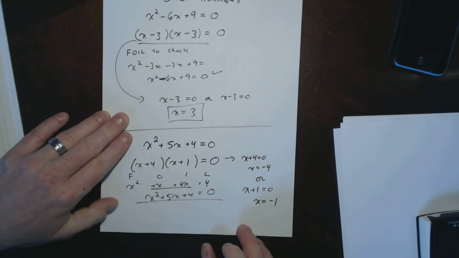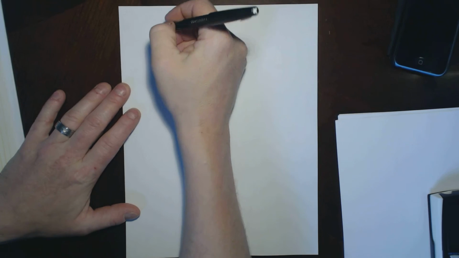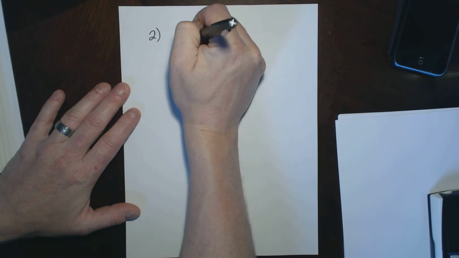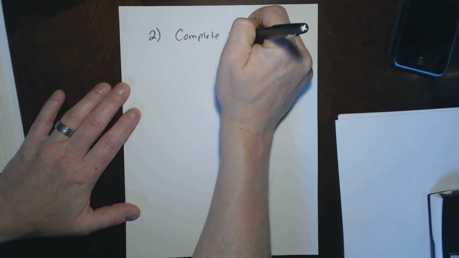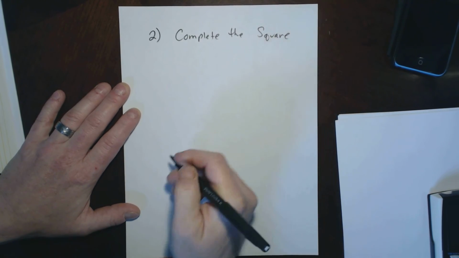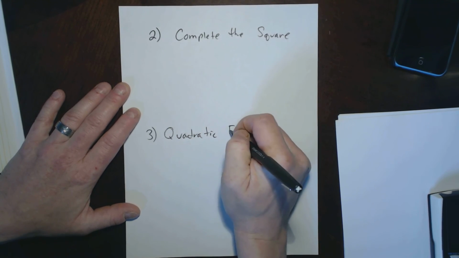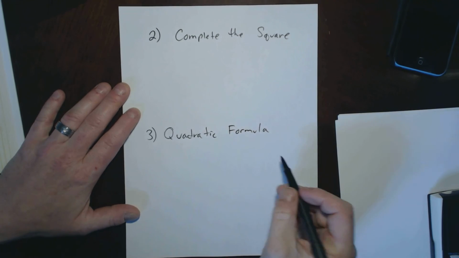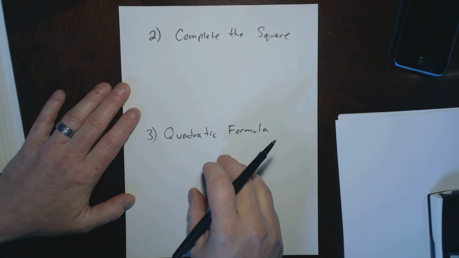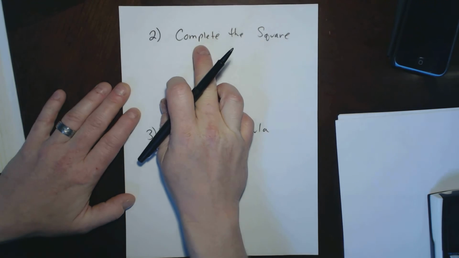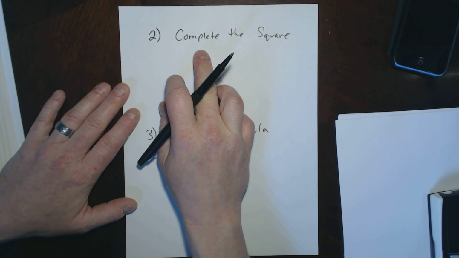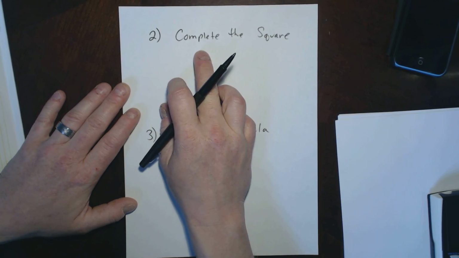Now, if these techniques don't work and they're not available to you immediately, there are 2 other things that you can do when you're solving quadratics. You can complete the square, or you can use the quadratic formula. The quadratic formula works in all cases, and I'll put that as a separate video as well. Completing the square will work in most cases, although it's a little bit more complicated. It's a great technique to have later on when you're looking to find vertices of parabolas.